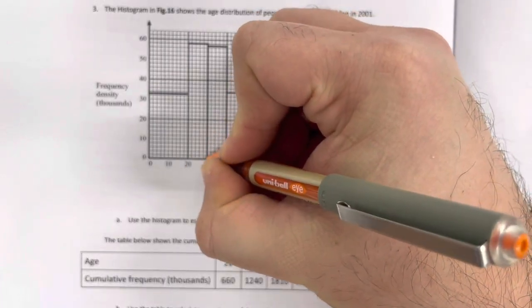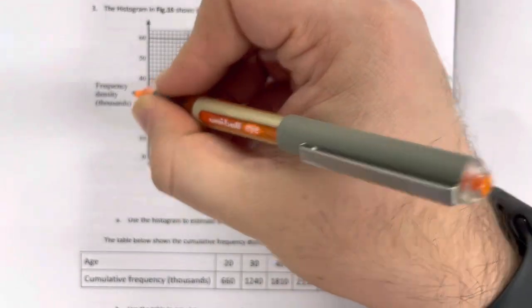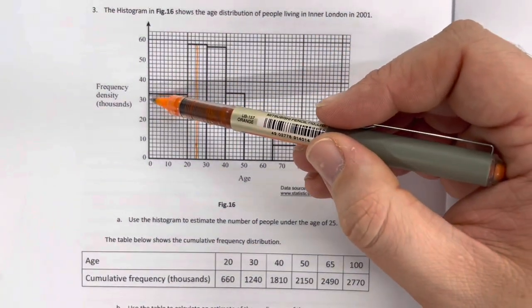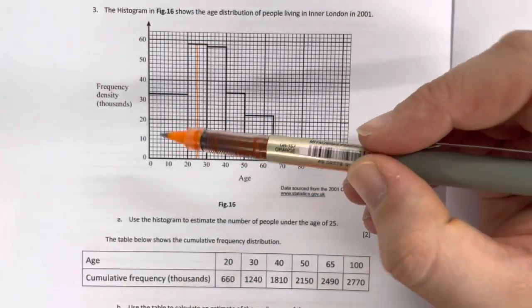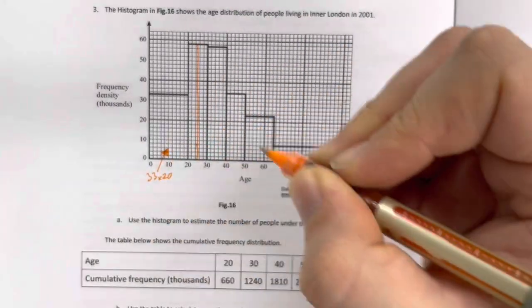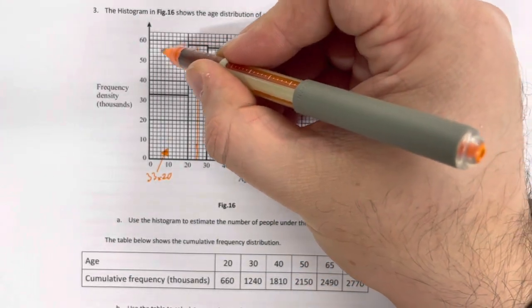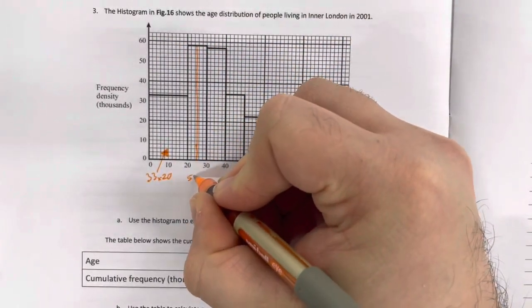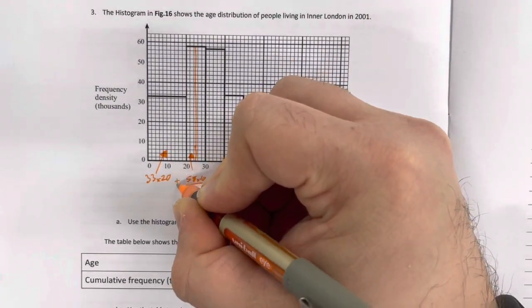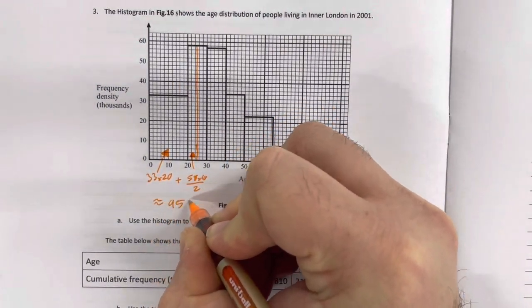Okay, so this is between 20 and 30, so we're looking at 25, so essentially just half of this bar. And we've got frequency density up on the left-hand side there already. So that looks to be 33, and there's 20 of them. So 33 times 20 for that one. And then for this, we're looking for, let's put 58 times 10 over 2. So 58 times 10 over 2 for this bar here. Add them together, and that'll give you that the estimate is approximately 950.